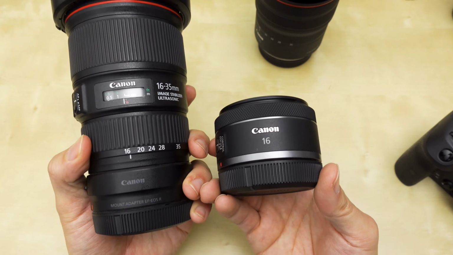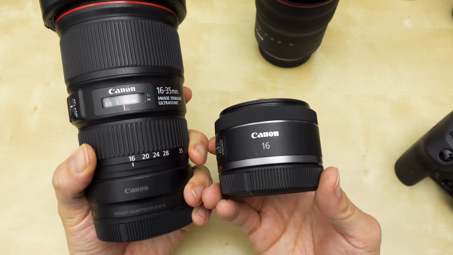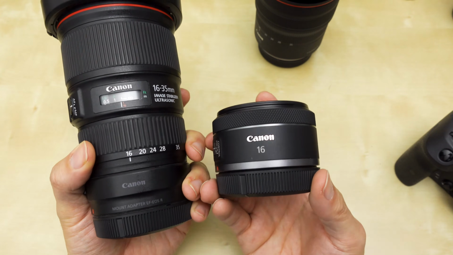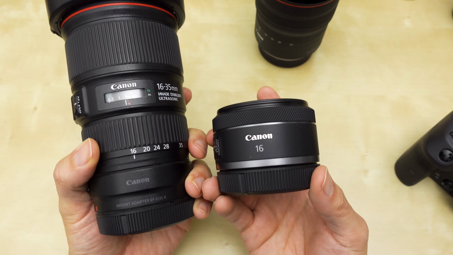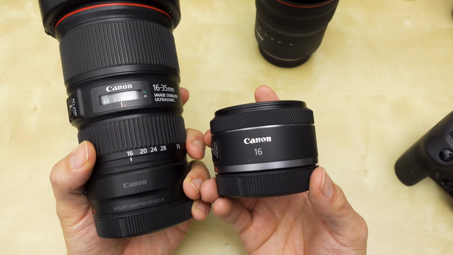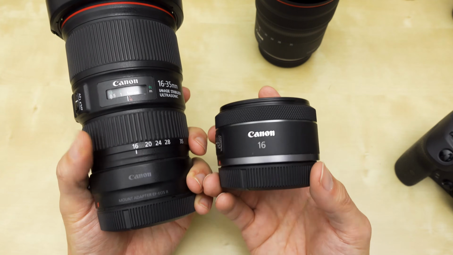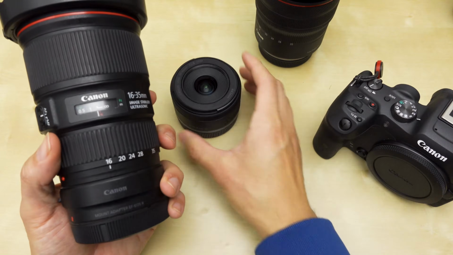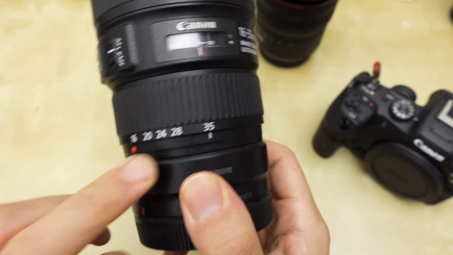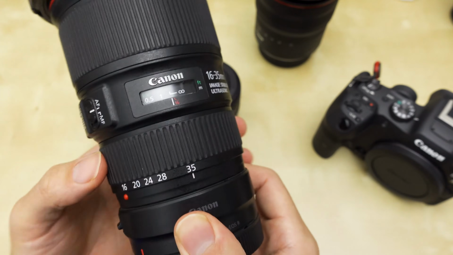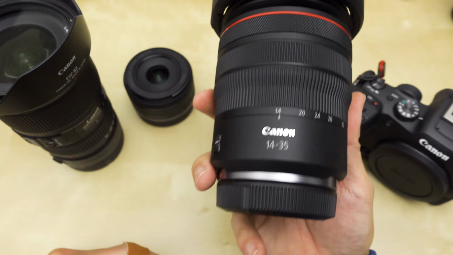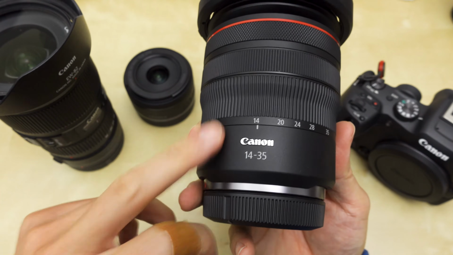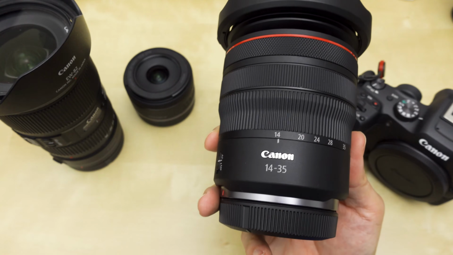A 16 millimeter on a crop sensor is not 16. I think it's 25.6 millimeters, so 26 millimeters, let's say. When you pair this with the R7, that's the wide angle equivalent. And then when you go all the way into 35 here, that becomes like a 56 millimeter. 14 is a 22.5 wide angle with the 35 millimeter equivalent.